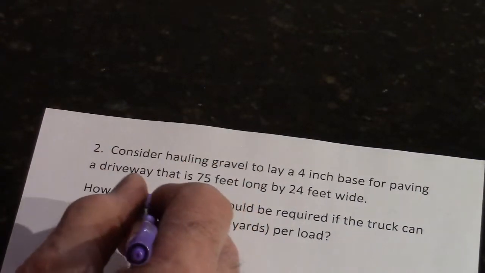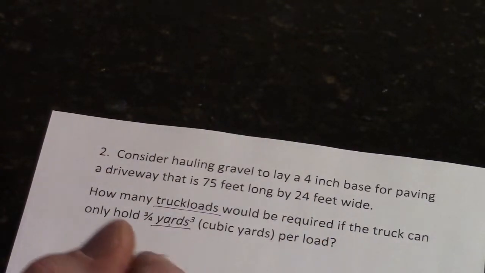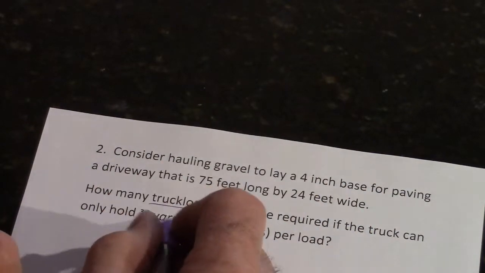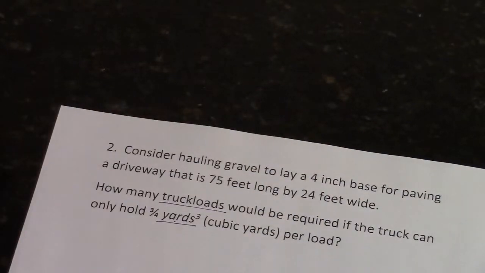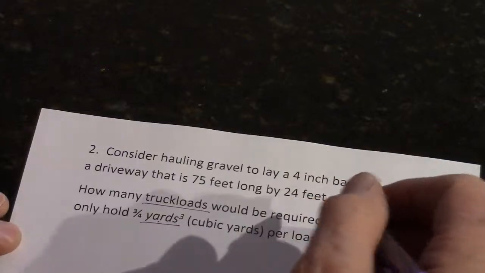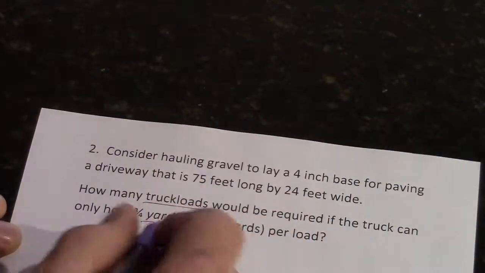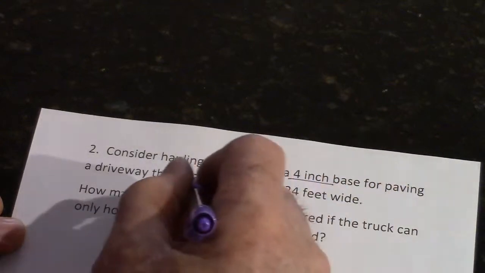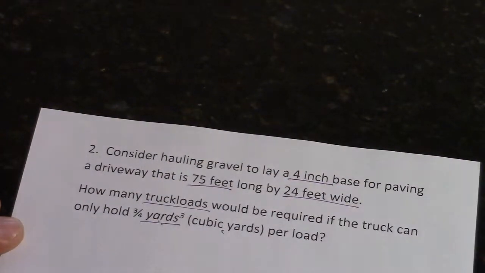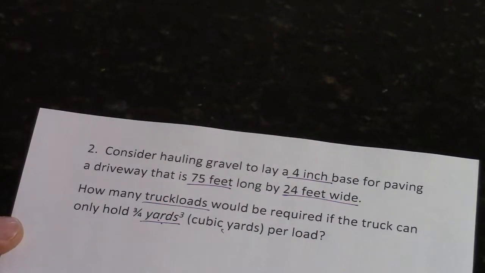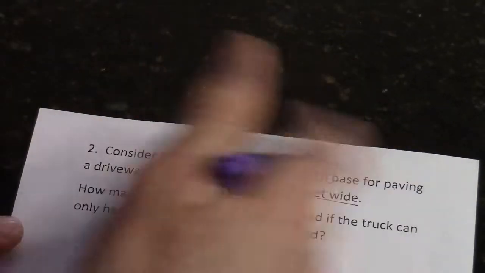That's a fairly small truck. 3/4 of a yard is not very big. And that's cubic yards. 3/4 of a cubic yard per load. So it's a small truck. So they want cubic yards, and notice this unit is in inches, this is in feet, and that is in feet. In order to find out how many cubic yards we need, we change those all to yards.